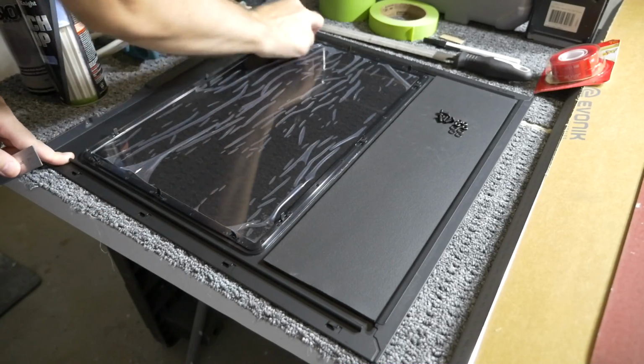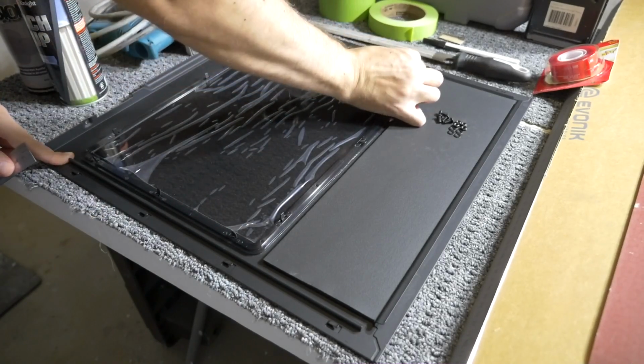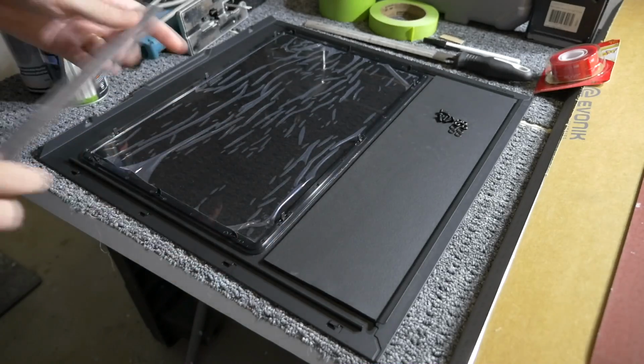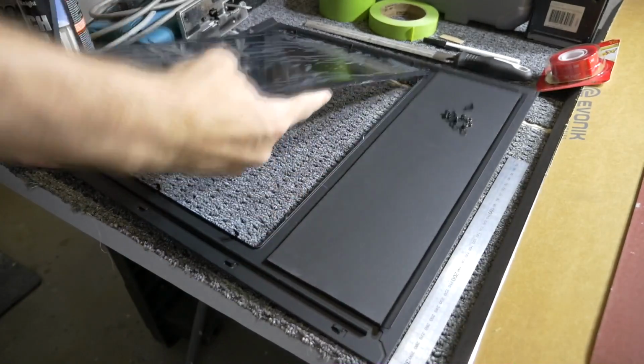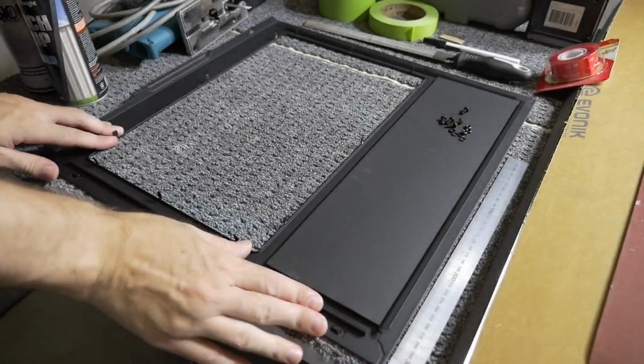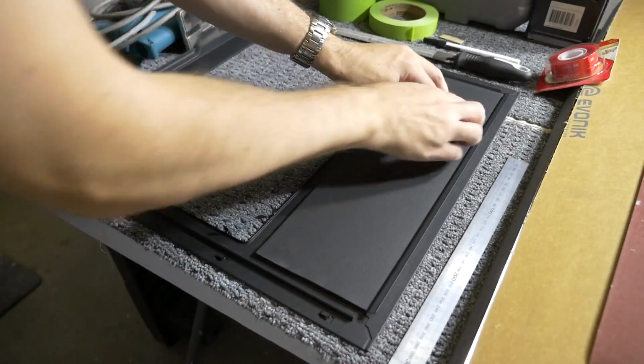They are a little bit hard to get to with your fingers, but sometimes you can just bend them up by hand. It doesn't matter if they get scratched or if they break off, because we're actually going to cut these out anyway. Now that that's out, I'm going to remove the sound dampening foam.